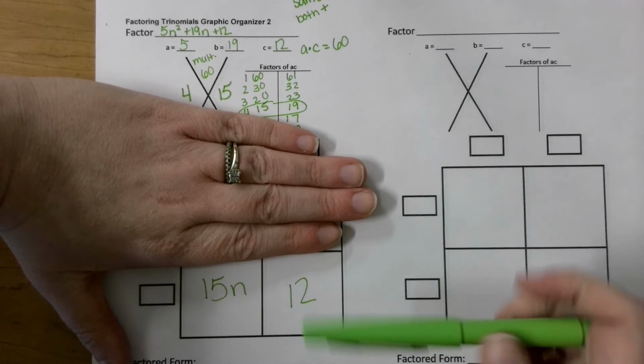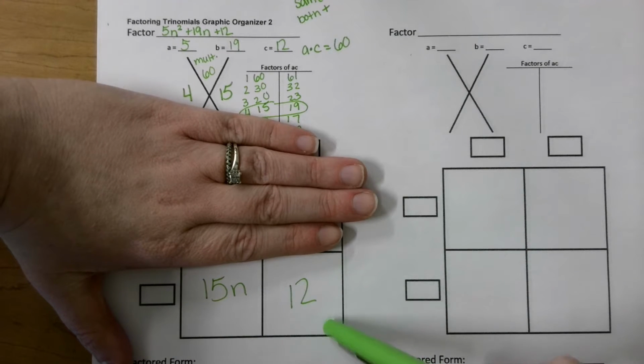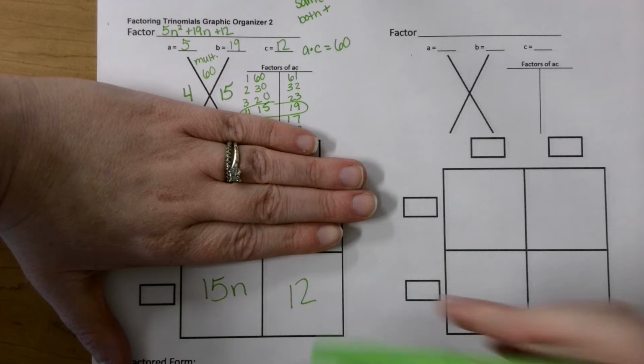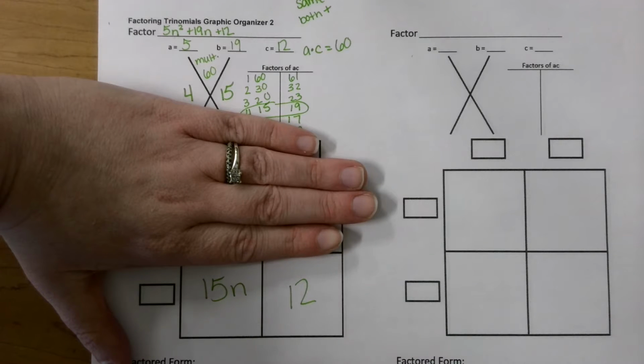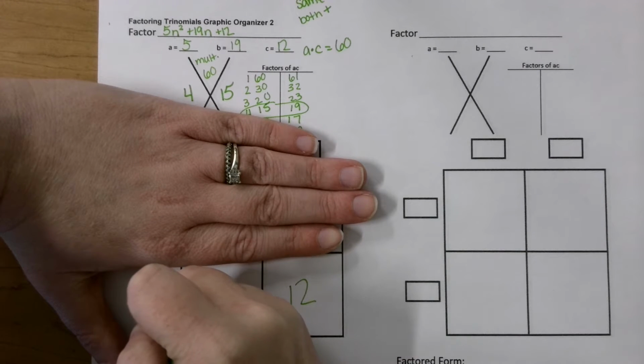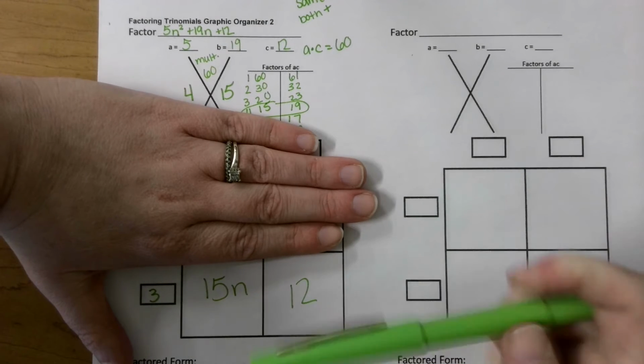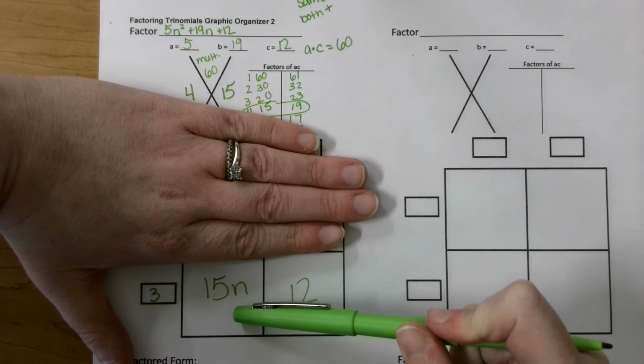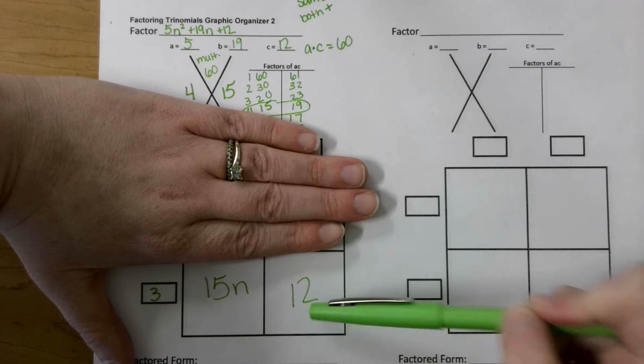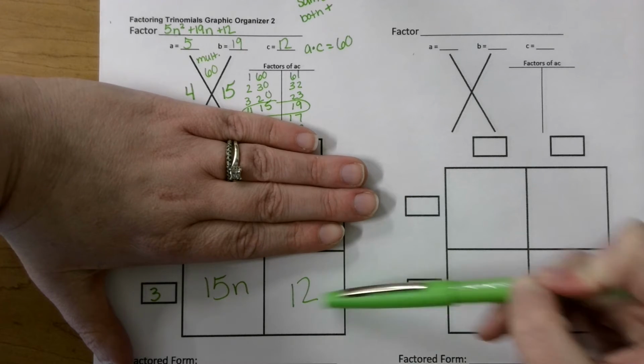Okay, so then I have 15n and 12. What can I divide 15 and 12 both by? The greatest common factor is 3. That's the largest thing I can divide both of those by. And I can't factor out an n because there's an n here, but not here. They don't share that, so I can't factor that out.